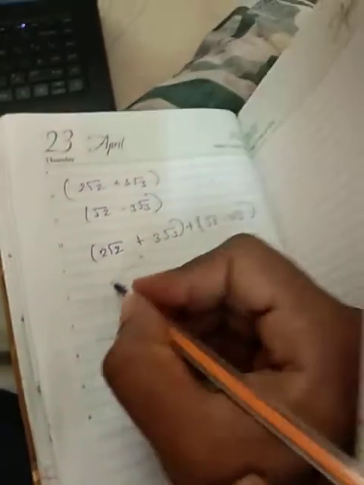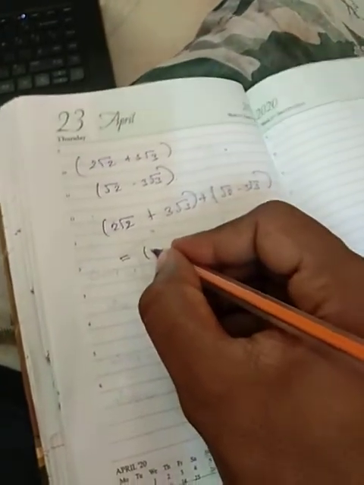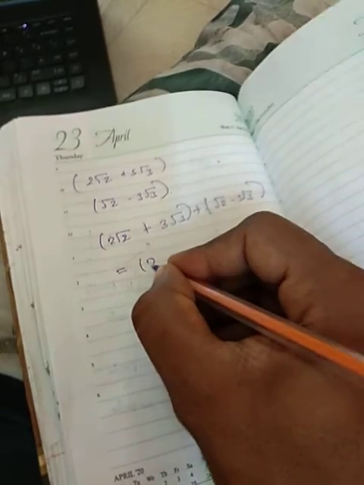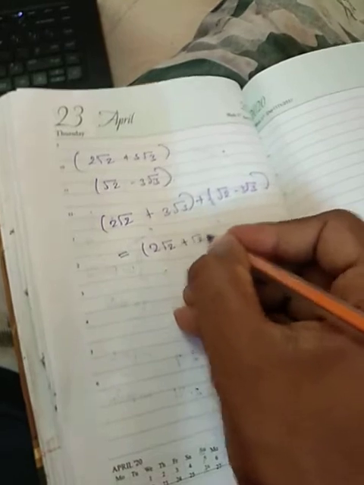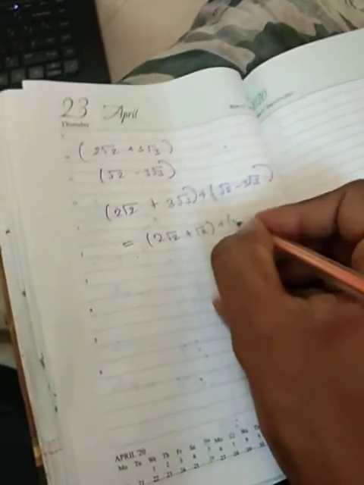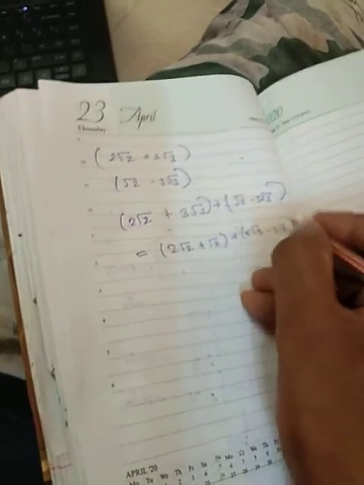We want to add these numbers, so I am taking 2 root 2 plus root 2, then 5 root 3 minus 3 root 3.